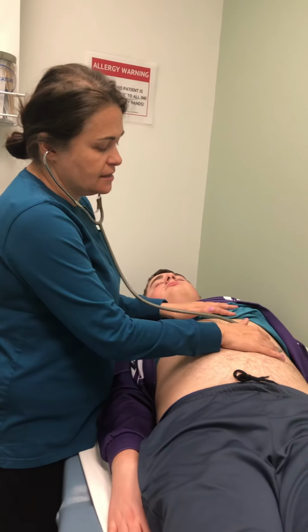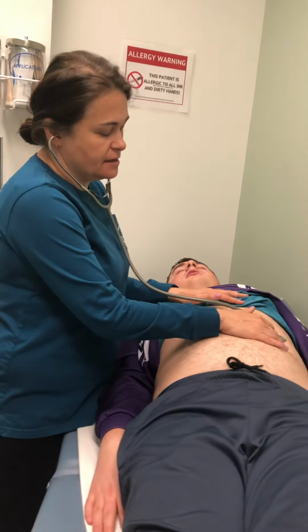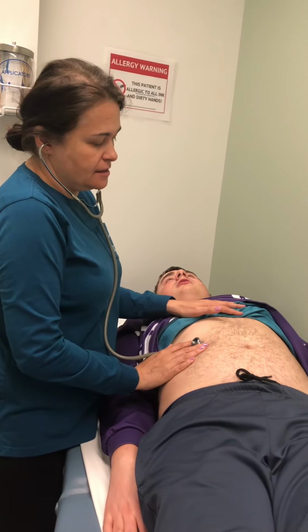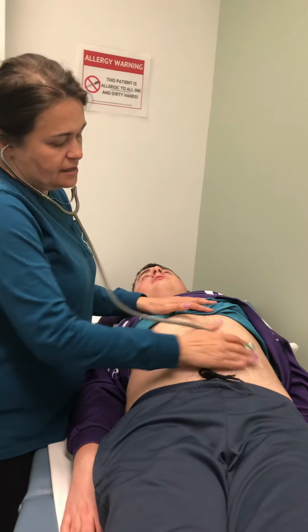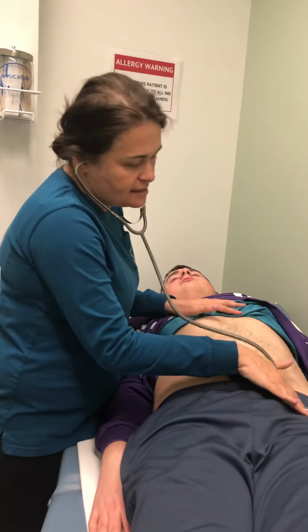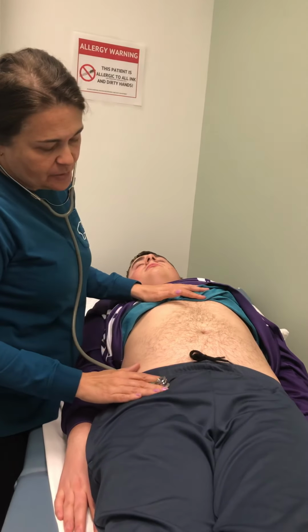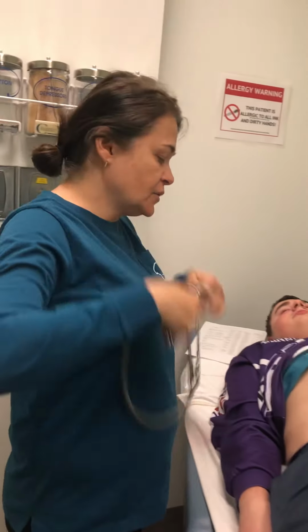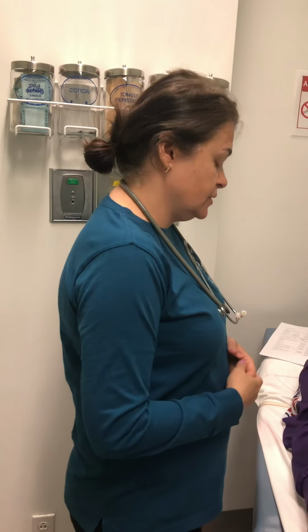Now we're going to move to the left renal artery and the right renal artery, the left iliac artery, the right iliac artery, and then finally the femoral arteries. Okay, so that's the auscultation portion. Those are the sites that we expect you to listen to.